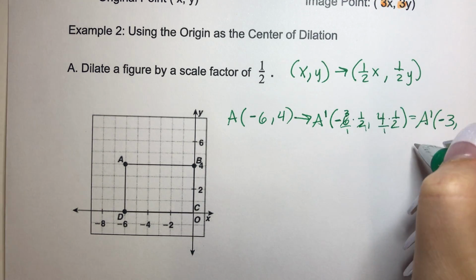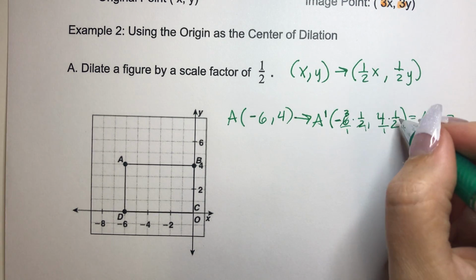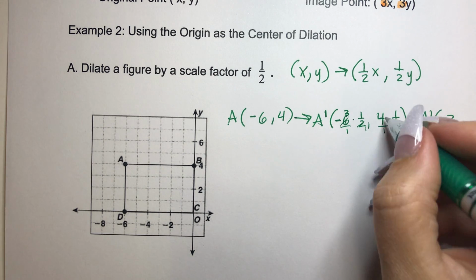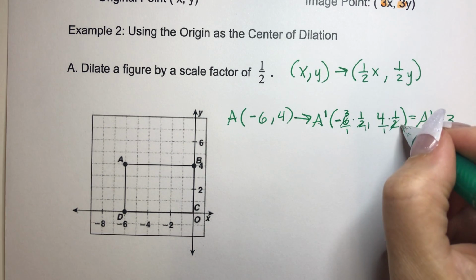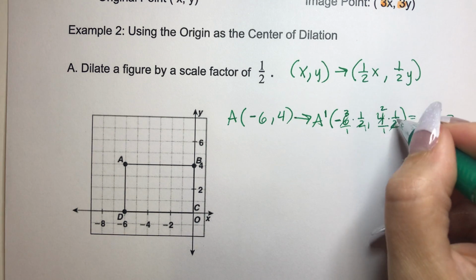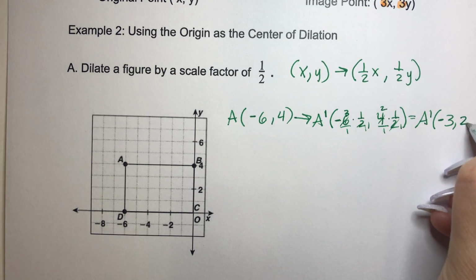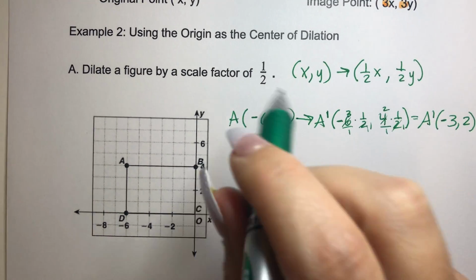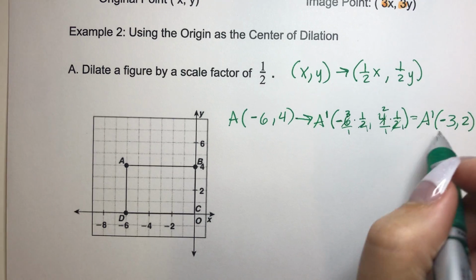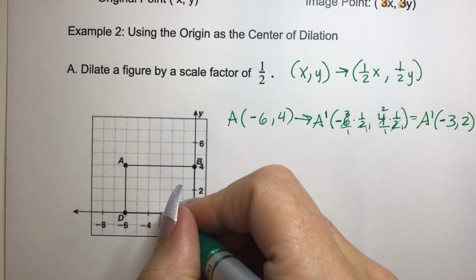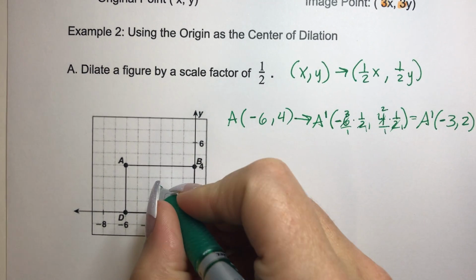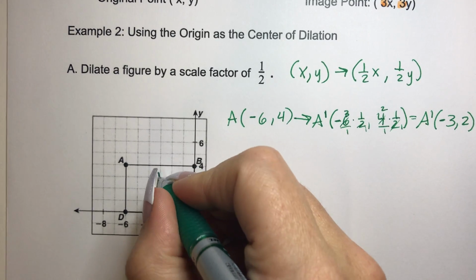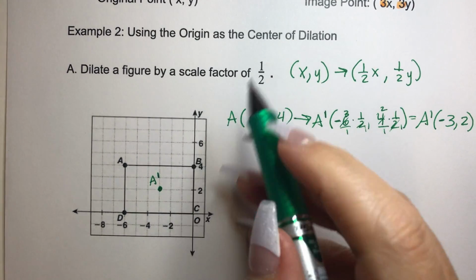And make that 4 over 1. We're going to do the cross canceling here. 2 goes into 2 and 4. 2 goes into 2 one time. 2 goes into 4 2 times. We multiply across and we get 2. And so there is our new point, A prime, after dilation of scale factor 1/2. So -3, 2. So that would be -3, up 2. This is A prime.